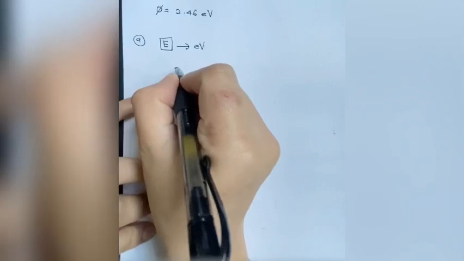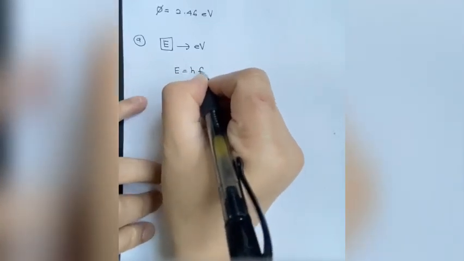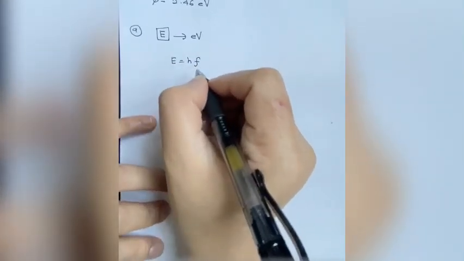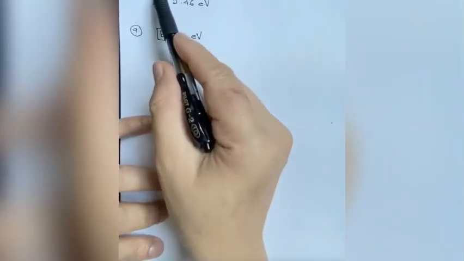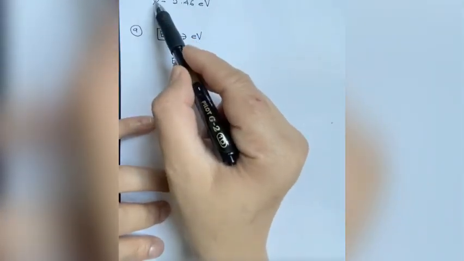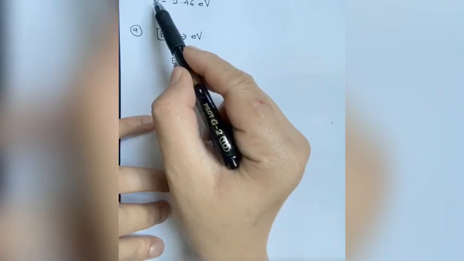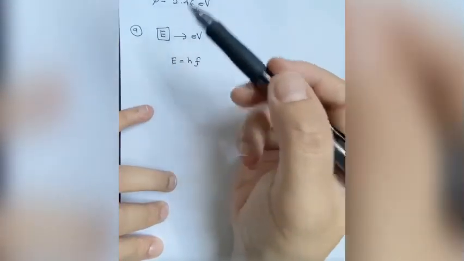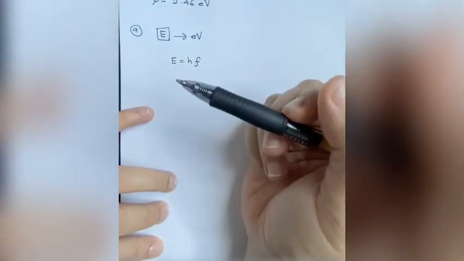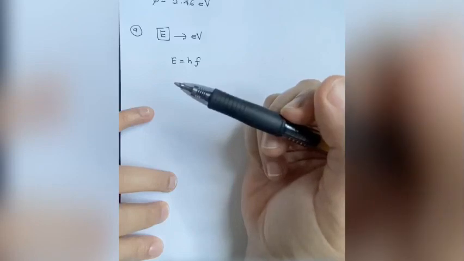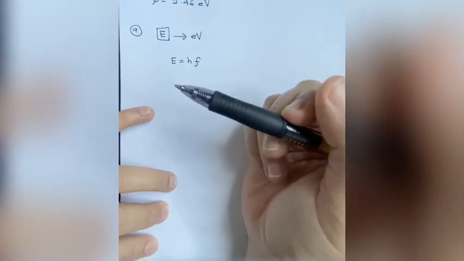So the formula is E equals hf. Your question gives you lambda, and also the work function. Now we want to calculate the energy. So how do you calculate the energy?